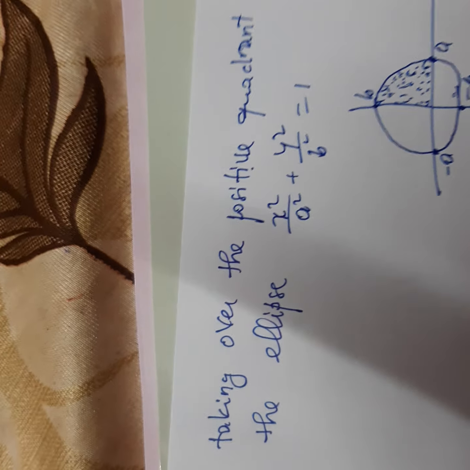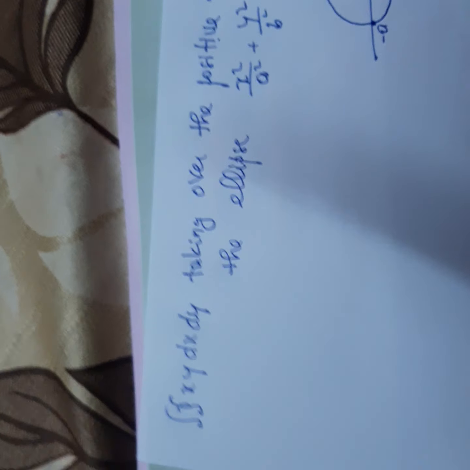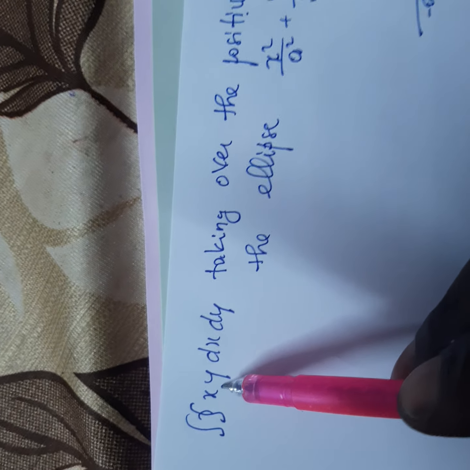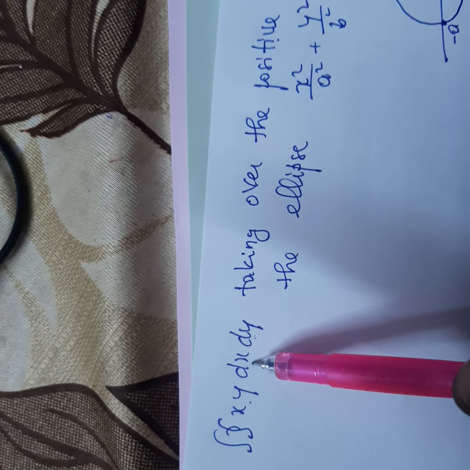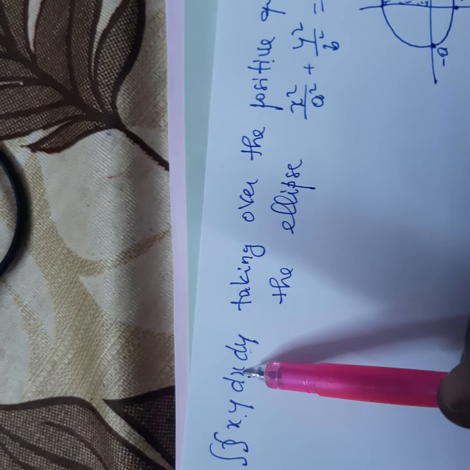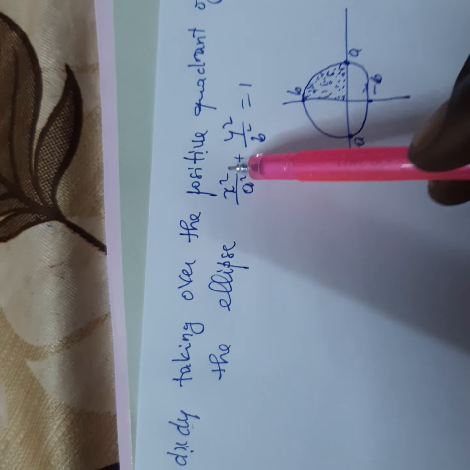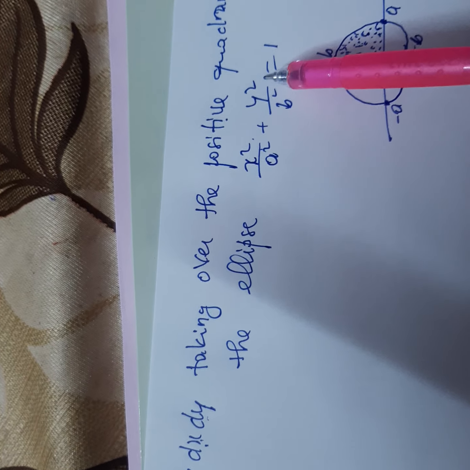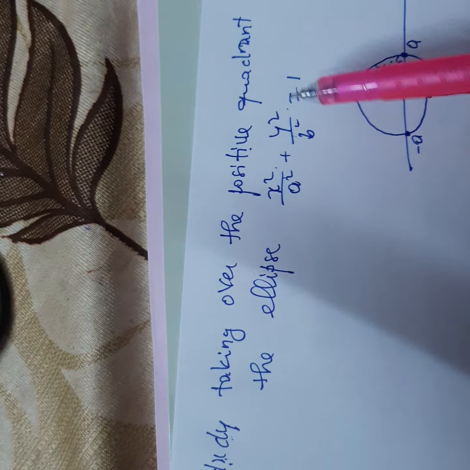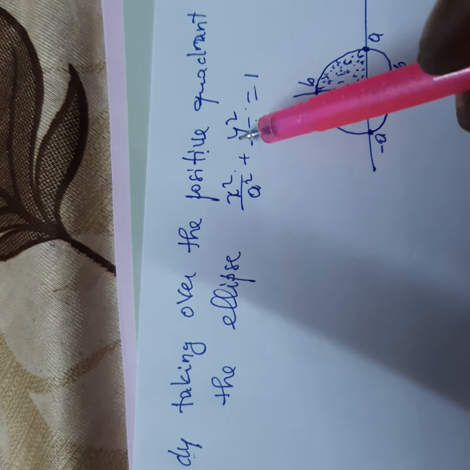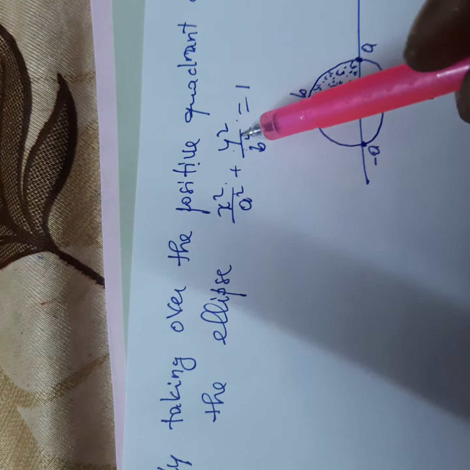Okay, so what to do here is I can integrate with respect to x first and then with respect to y, or with respect to y first and then with respect to x. If I have to integrate with respect to x first, then from this equation I have to write x as function of y. But if I have to integrate with respect to y first, then I have to write y as function of x. So let's integrate with respect to y first, for example.